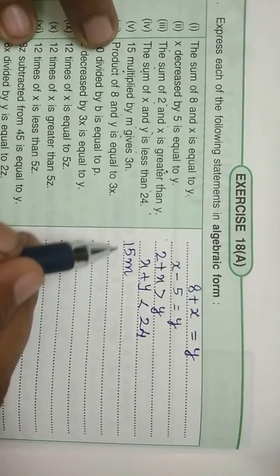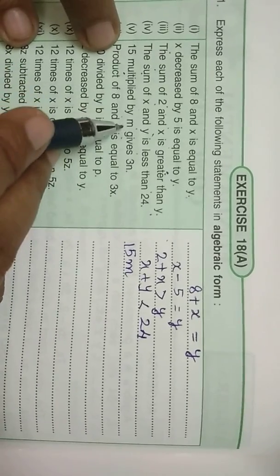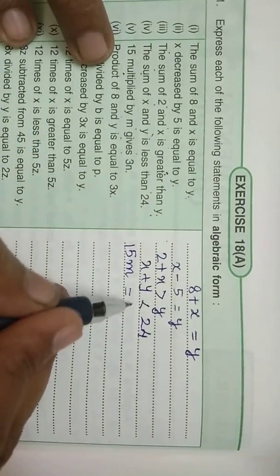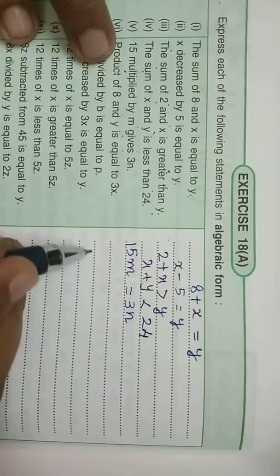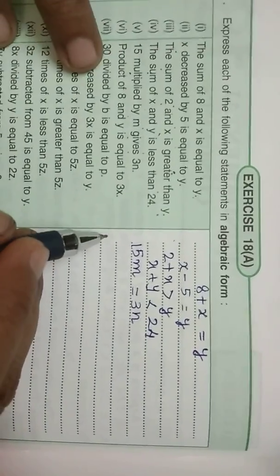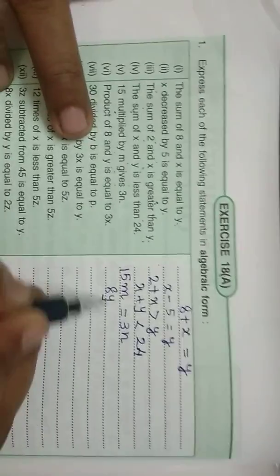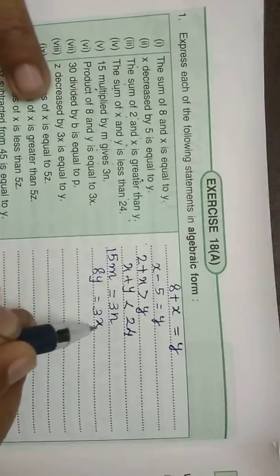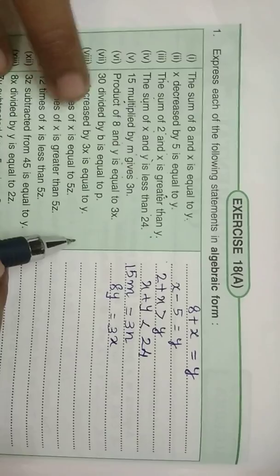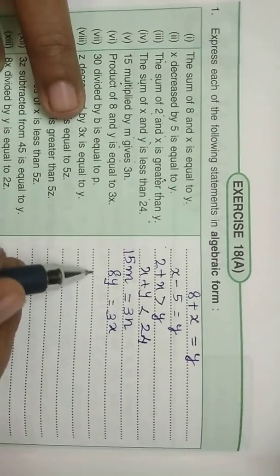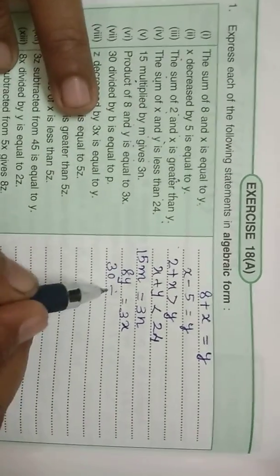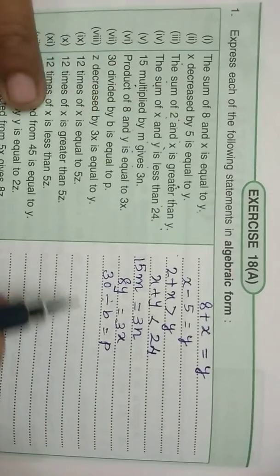If there is no need to give the multiplication sign, it gives 3n. Okay, next one, the product of 8 and y means 8y equals 3x. That is 30 divided by b equals p.